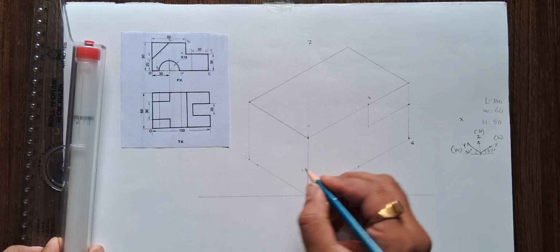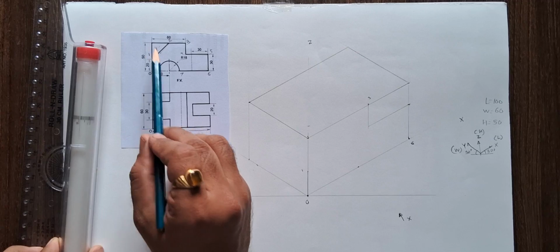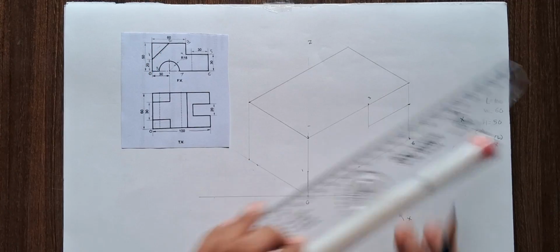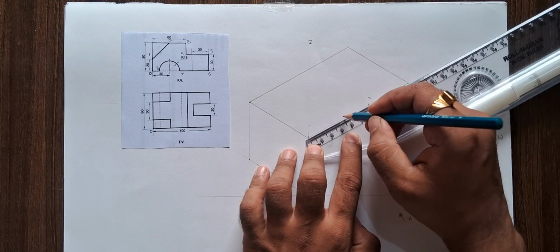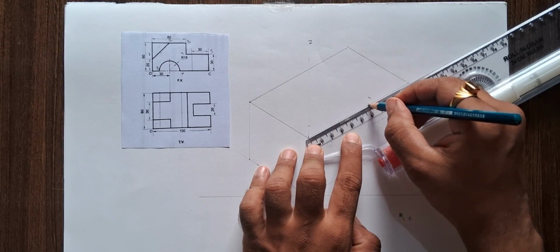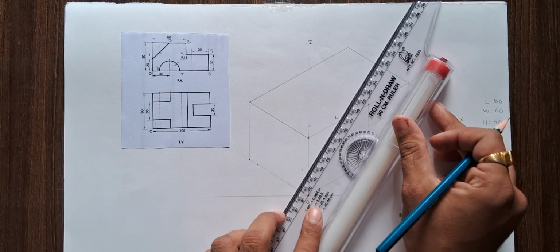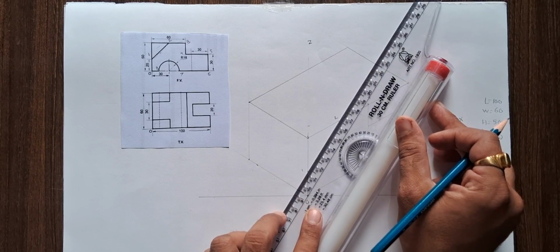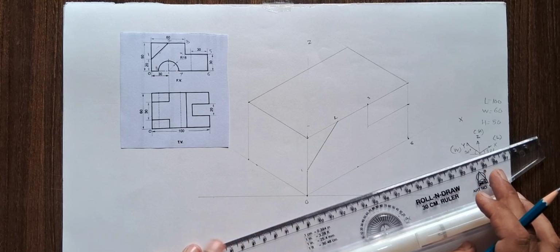This is point number 1. So this distance is 30. 2 to 3 is 30, and this 2 to 1 distance is 30. So we can mark point number 2. So this is point number 2. Directly join points 1 and 2. You can see this is the profile.